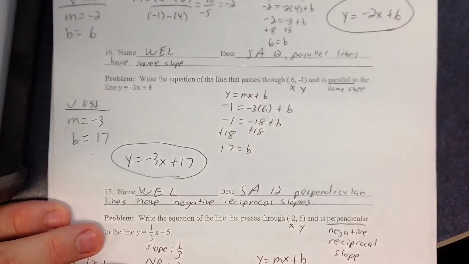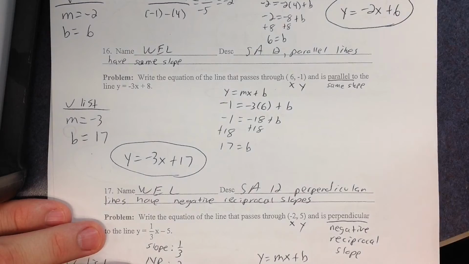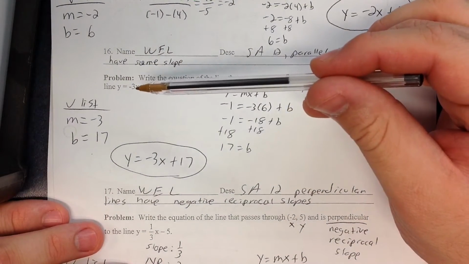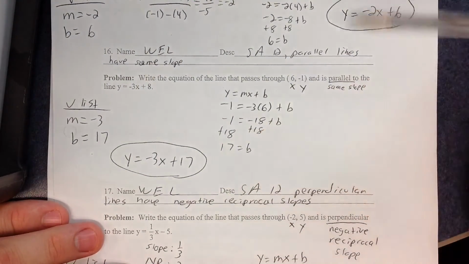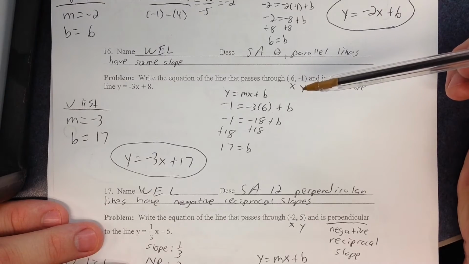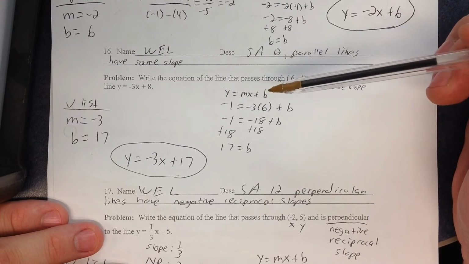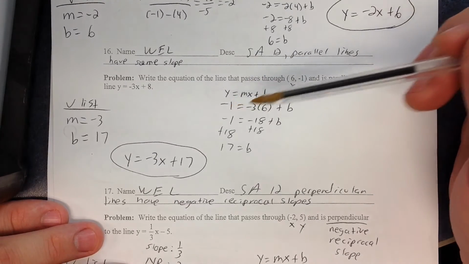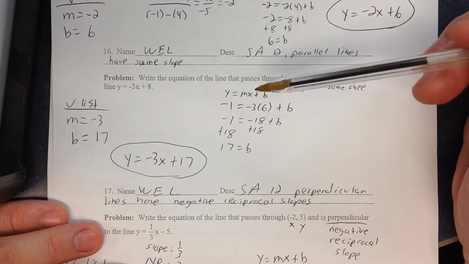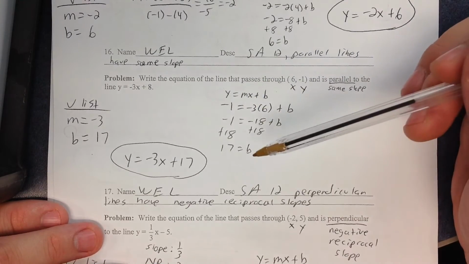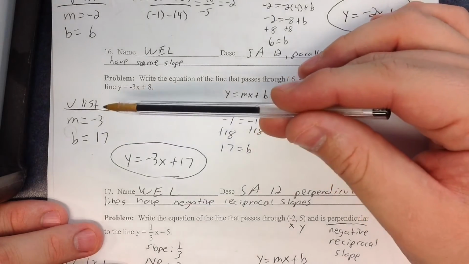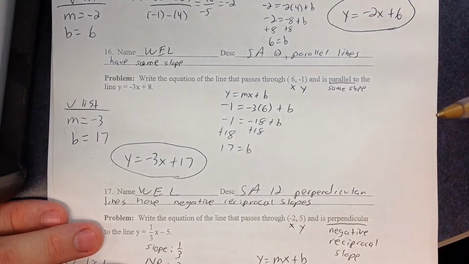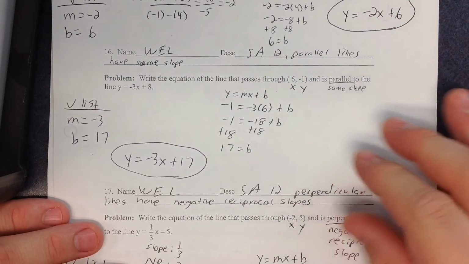Number 16, again, if it's parallel, it means it has to have the same slope. So the slope they give me is negative 3, so that's what I used. They gave me an x and a y, so again, I plugged it into y equals mx plus b. Negative 1 for y, m is negative 3, x is 6, worked it out and got b equals 17. Once I have m and b, write my equation. Y equals negative 3x plus 17.